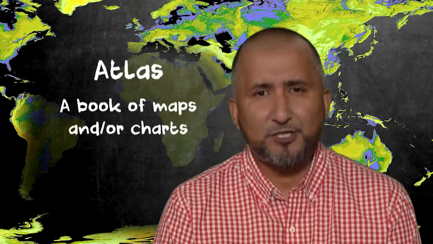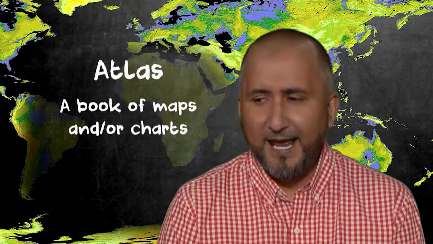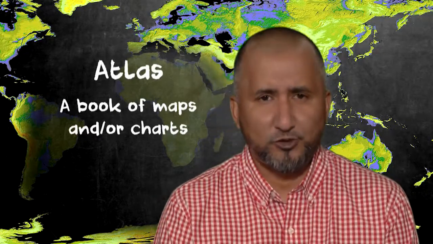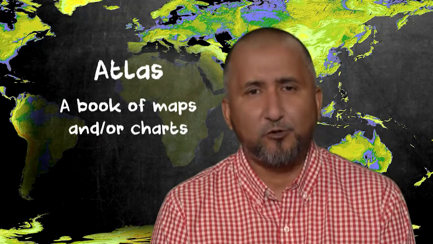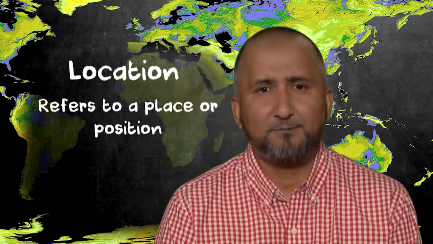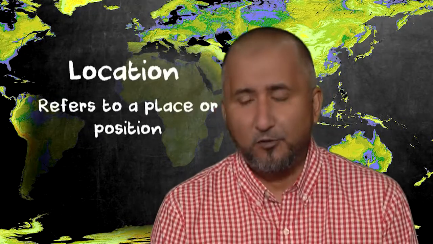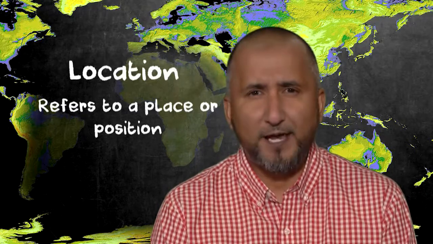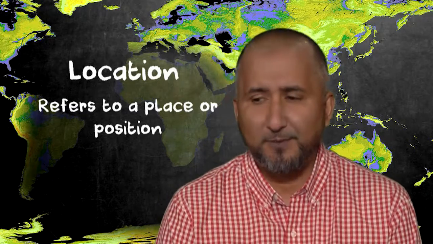The other word that I've mentioned before is an atlas. An atlas is a book of maps or charts that will have the location of many different countries as well as continents. You need to also understand what the term location means. Location refers to a place or a position on a particular map.